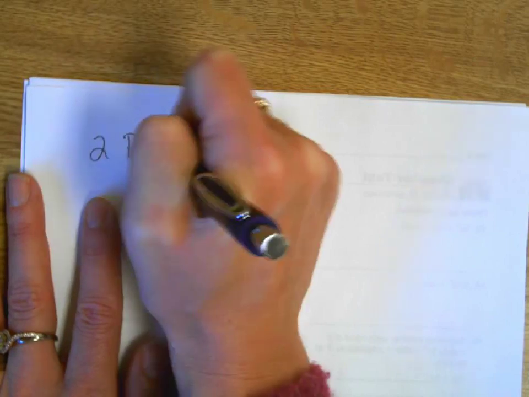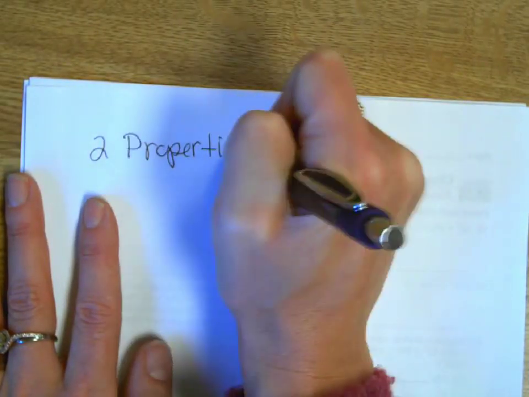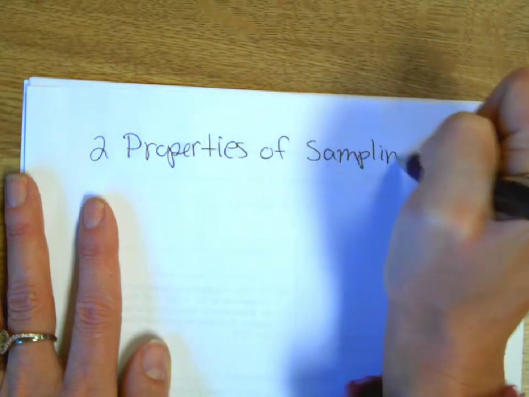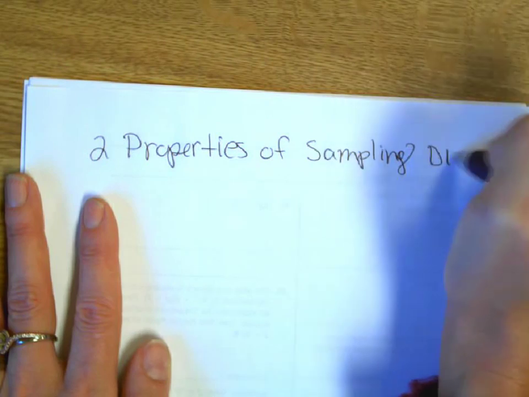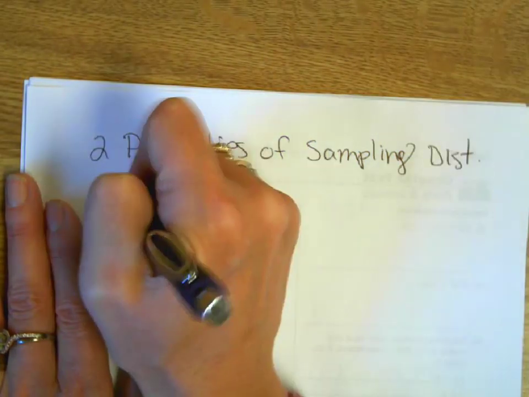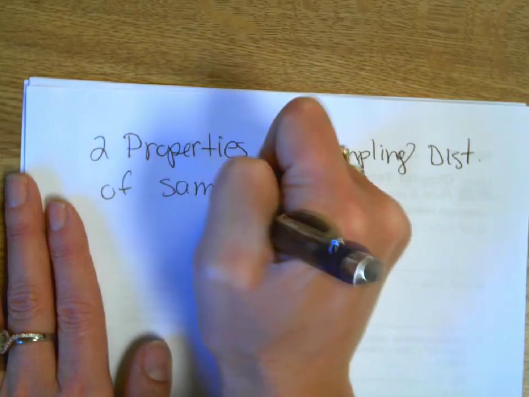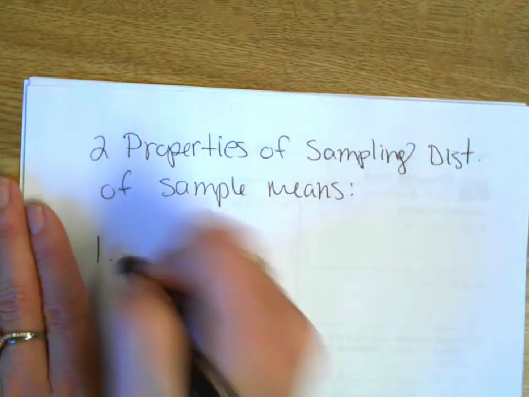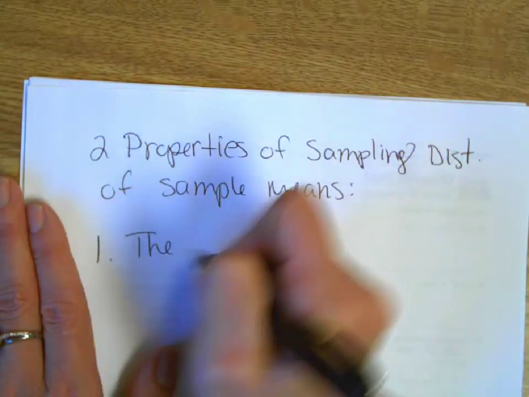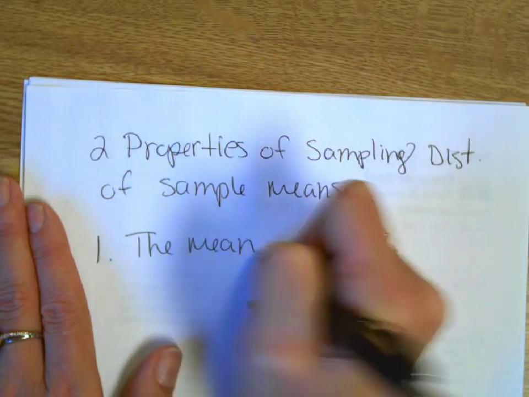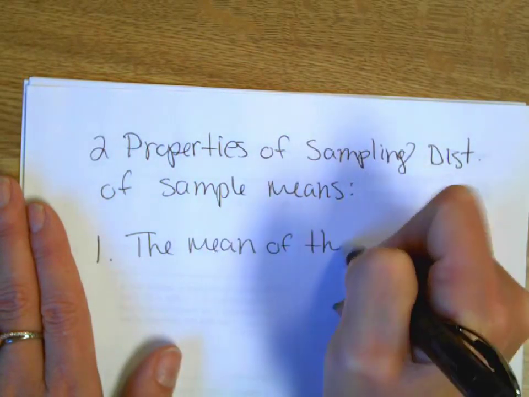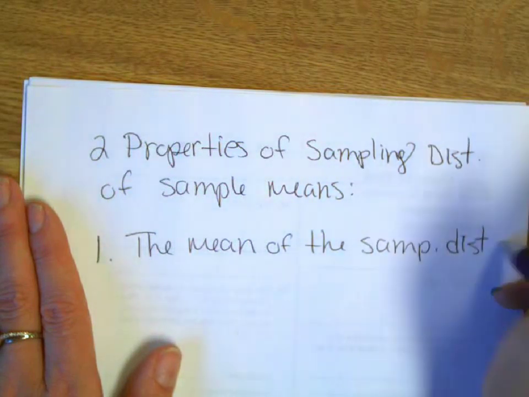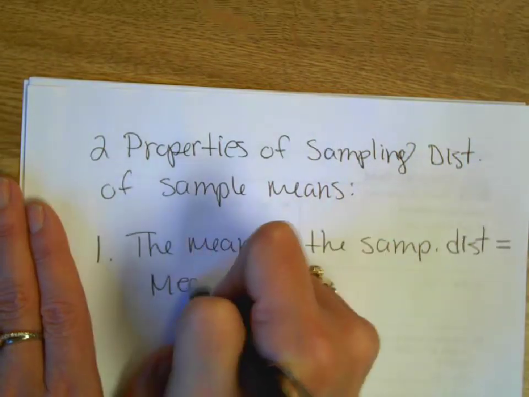So the 2 properties of sampling distributions of sample means. The mean of the sampling distribution is equal to the mean of the population.